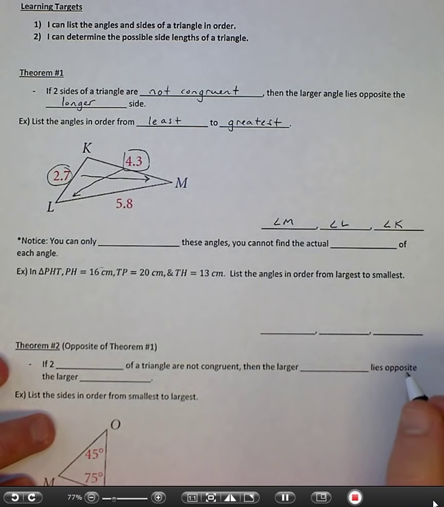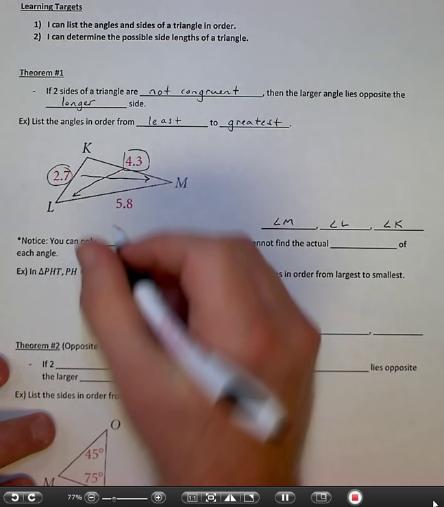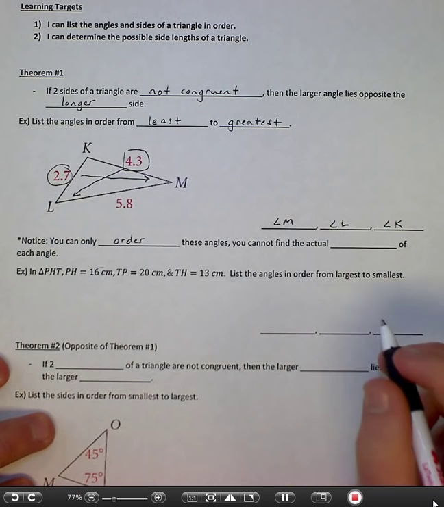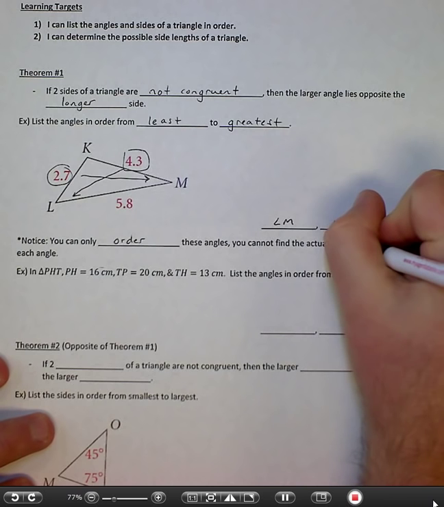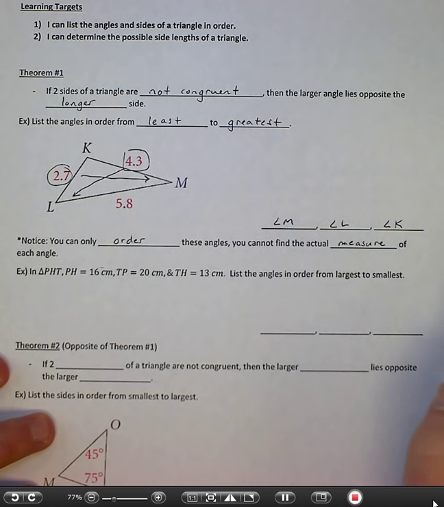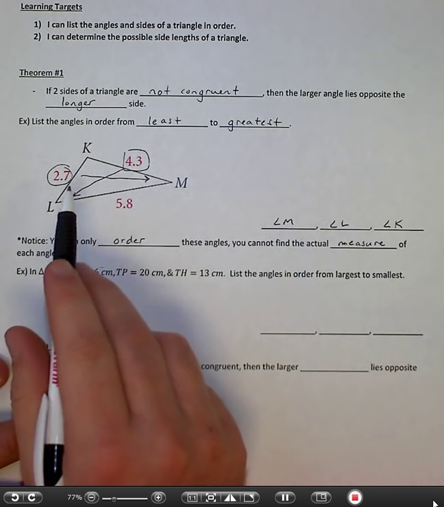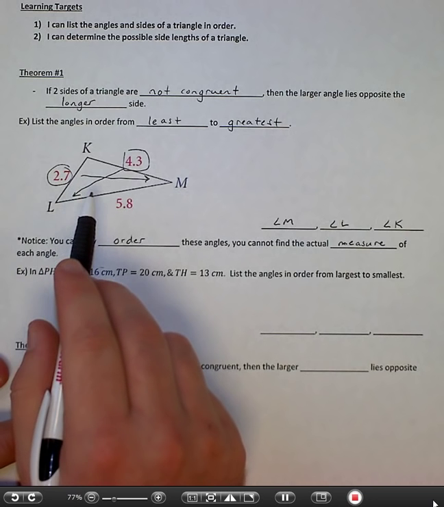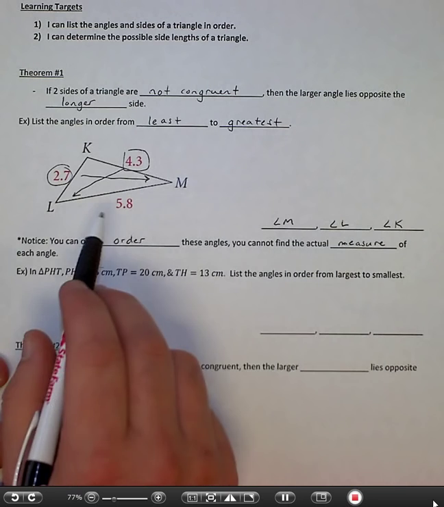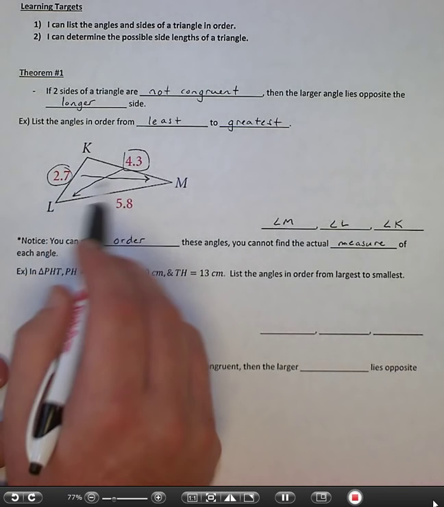Now one thing I do want you to notice is you can only order these angles. You cannot find the actual measure of each angle. It does relate sides to angles a little bit, but you can't actually find the measure of an angle yet. So I can't say that this is like 100. I don't know what the measure is. I just know that it's bigger than the other two.